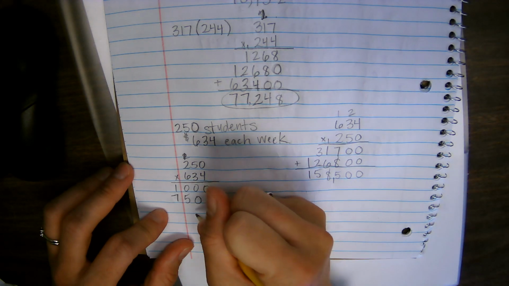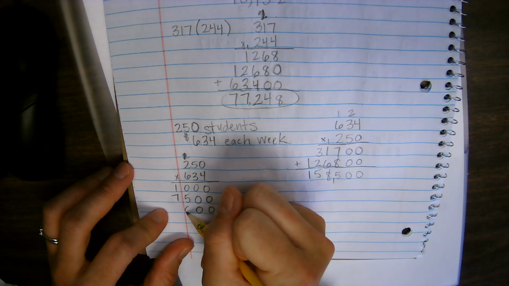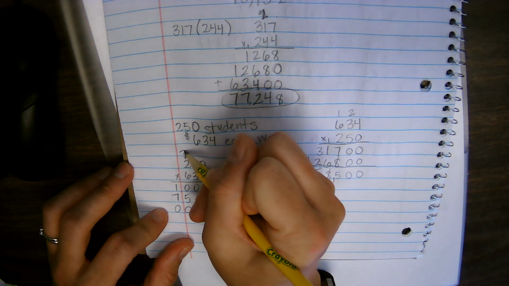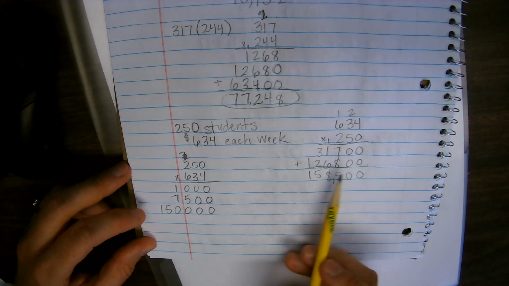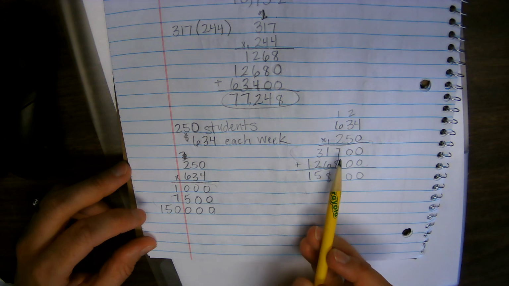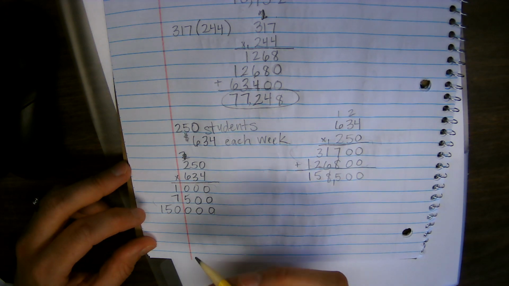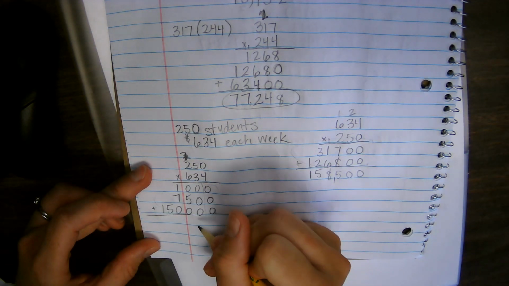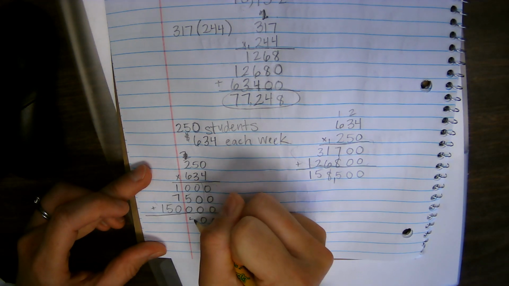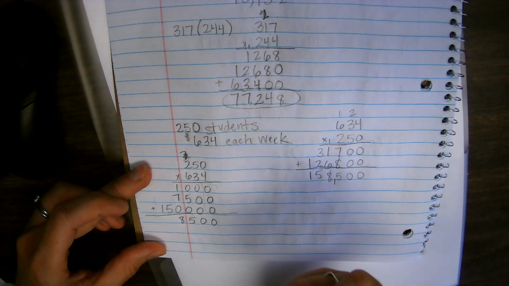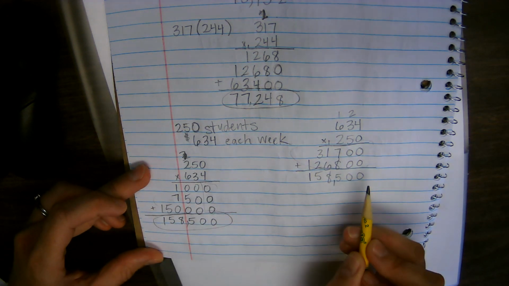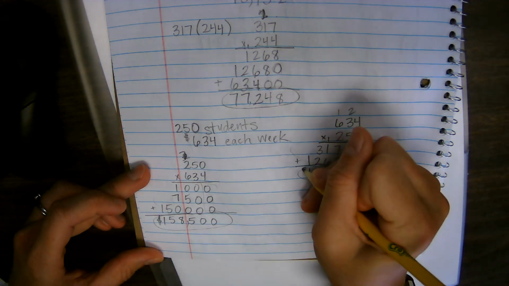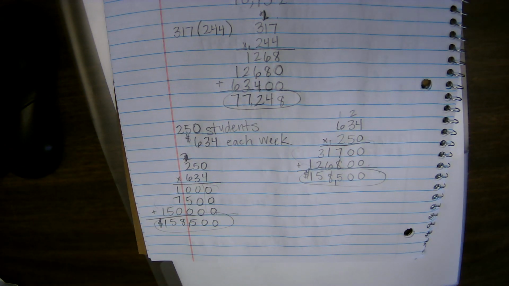Now I have to hold the place of the 6 because it's in the hundreds place. So 6 times 0 is 0, 6 times 5 is 30. 6 times 2 is 12, plus 3 is 15. Now see how I have to add 3 numbers here instead of the 2? Because I switched it, made it a little bit easier there for us. But we should still get the same answer, right? Because I just told you could do multiplication and addition in either order. Did we get the same answer? Yes, bingo, bango. So you need a total of, we should probably label that, right? $158,500 each week.